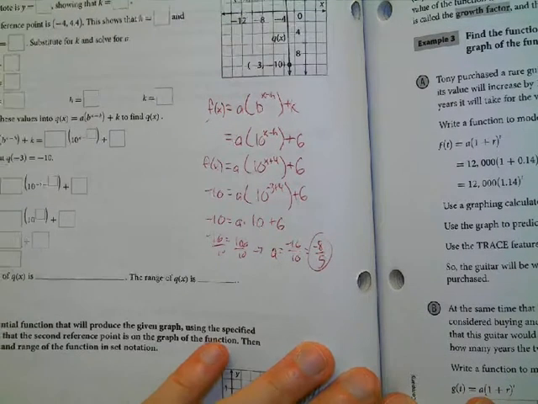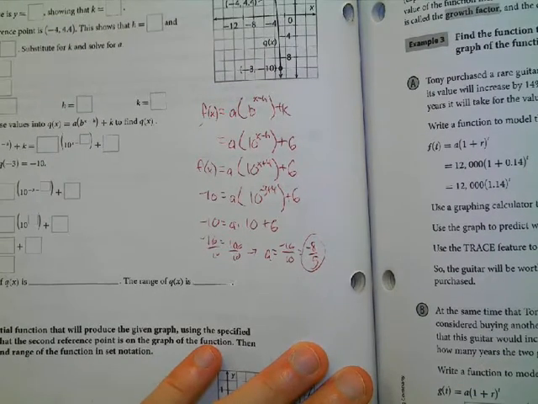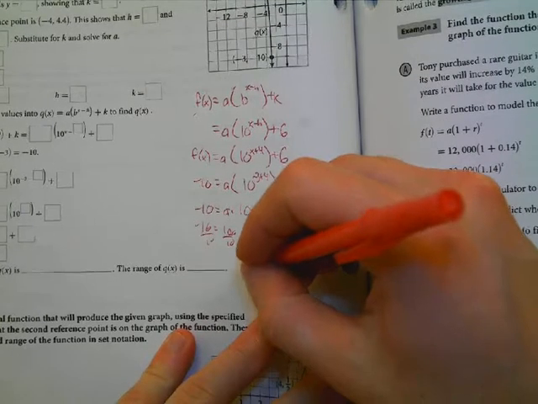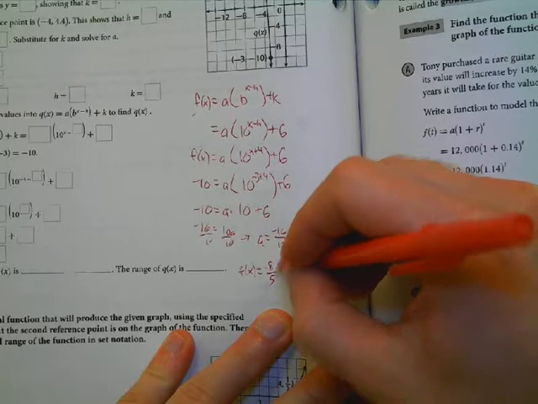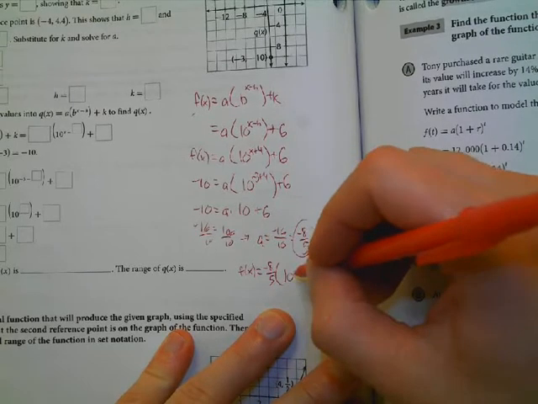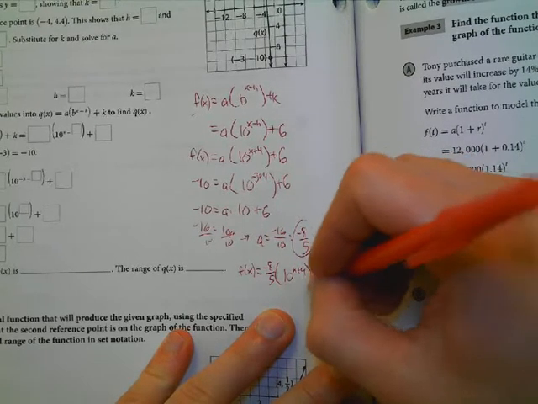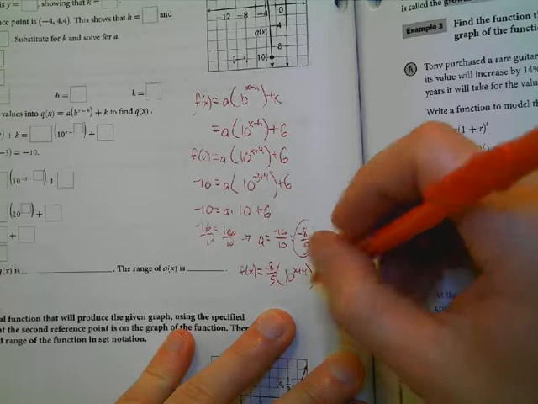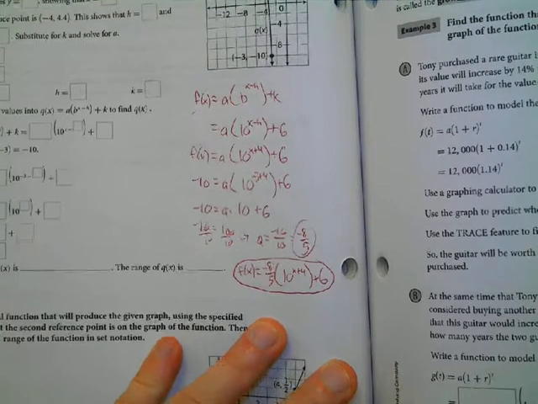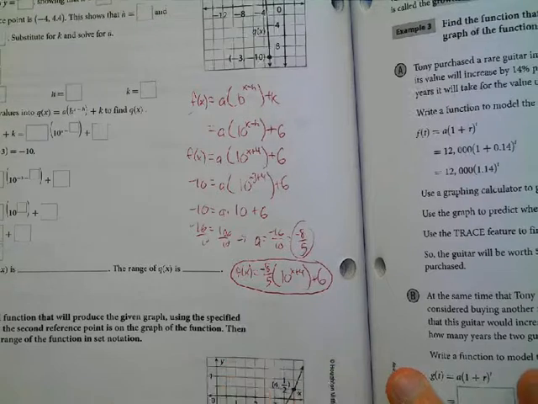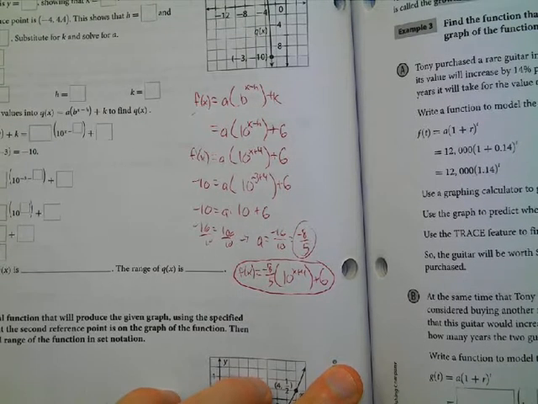Now, I think if we did check the other one, I think the other one would work. Yeah, so you can use either reference point there. The other one actually might make it a little bit easier because you're plugging negative 4 in for x. So negative 4 plus 4 would be 0. 10 to the 0 is 1. So it'd be a plus 6 equals 4.4, and then you just solve from there. Yeah, that might be better. So either point can work.